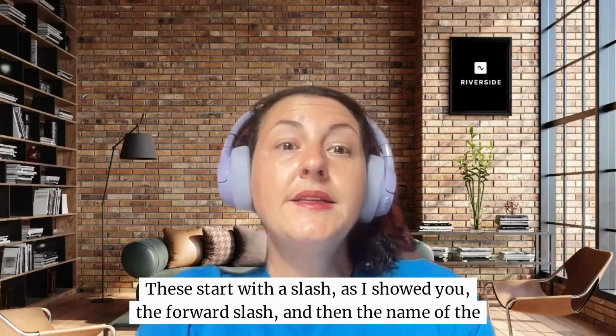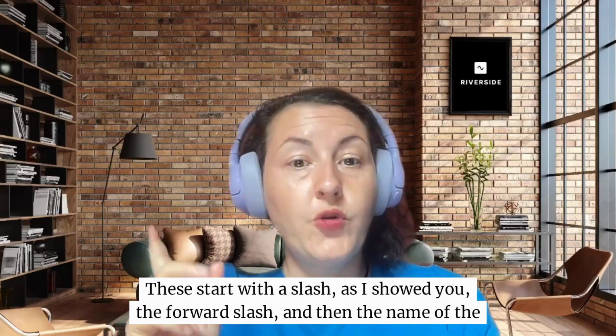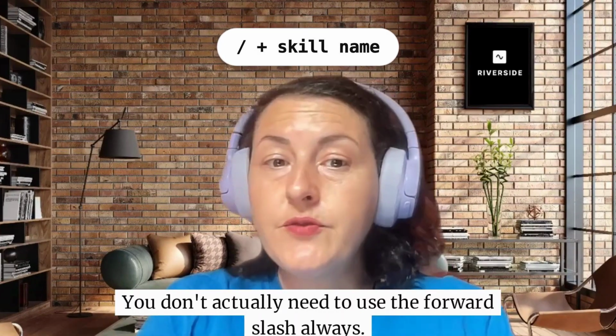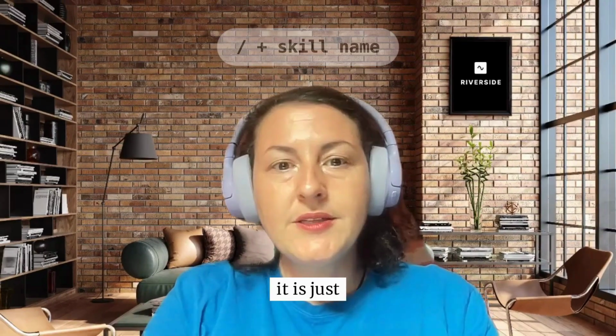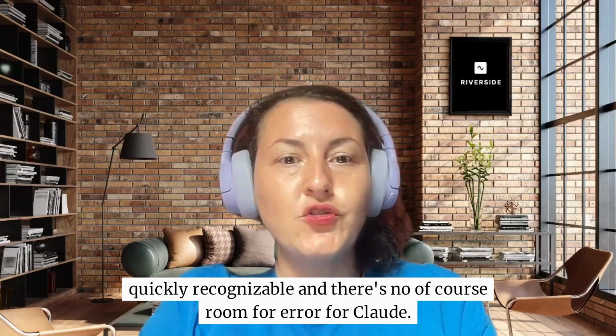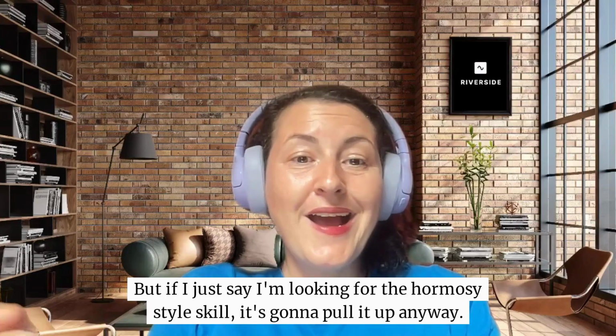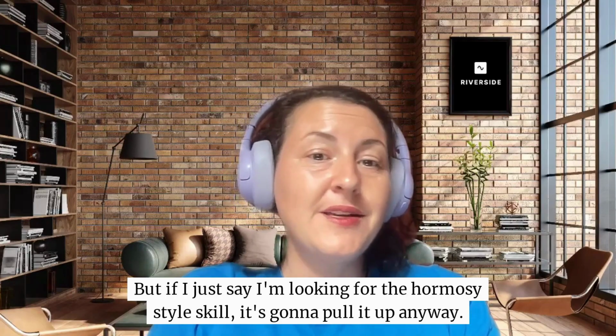Let's start with commands. These start with a slash, as I showed you, the forward slash, and then the name of the skill. You don't actually need to use the forward slash always. It is just quickly recognizable, and there's no room for error for Claude. But if I just say I'm looking for the Hormozi style skill, it's going to pull it up anyway.